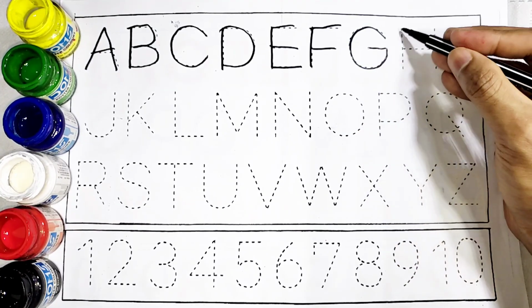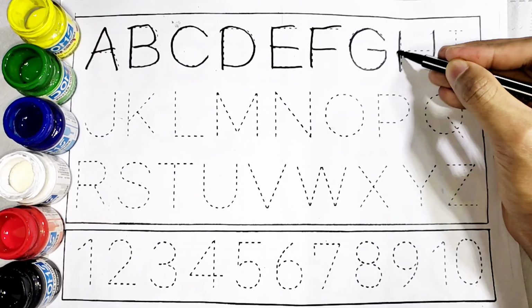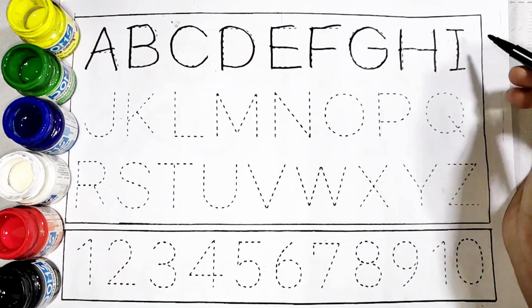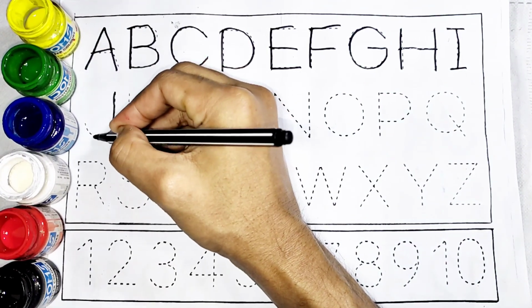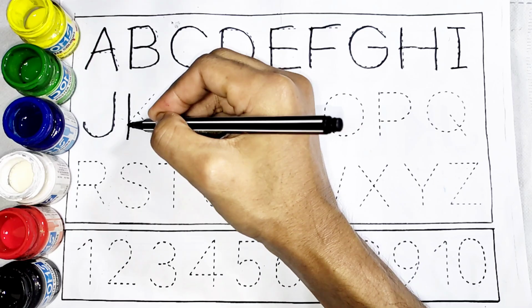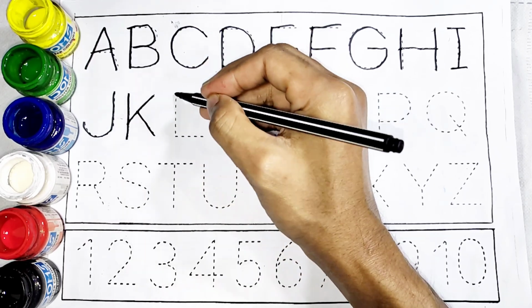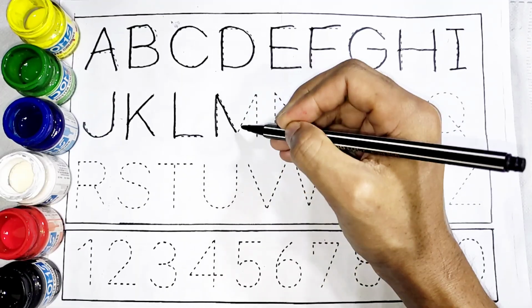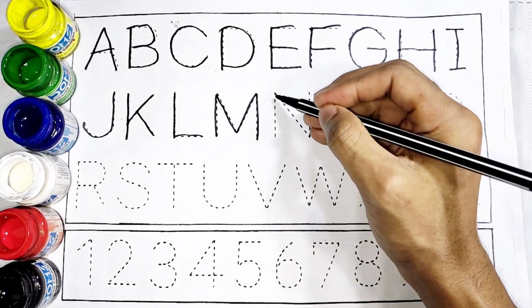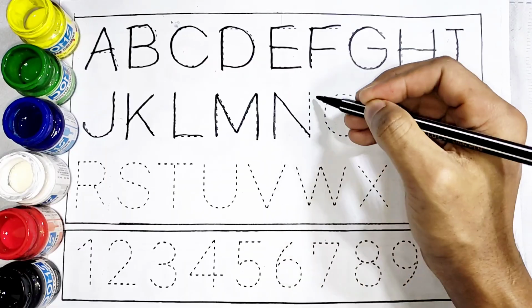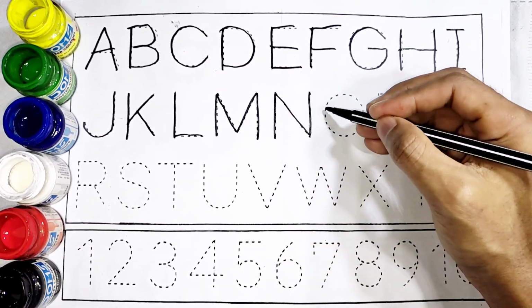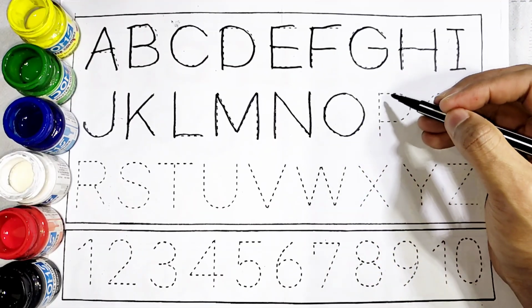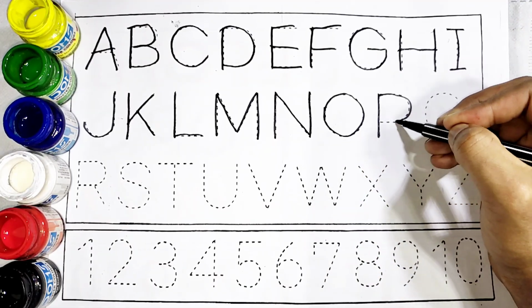G. H. I. J. K. L. M. N. O. And the next one is P. Q.